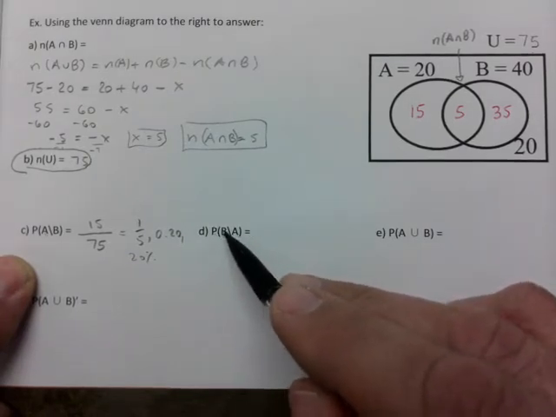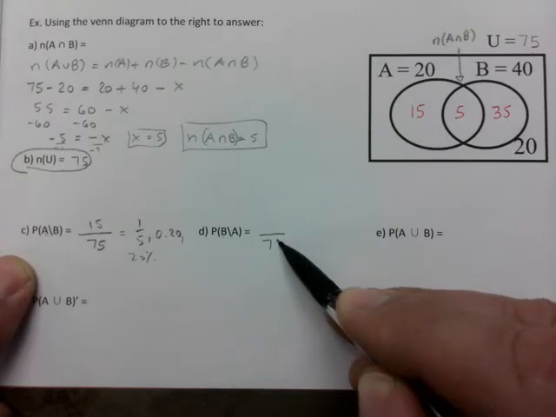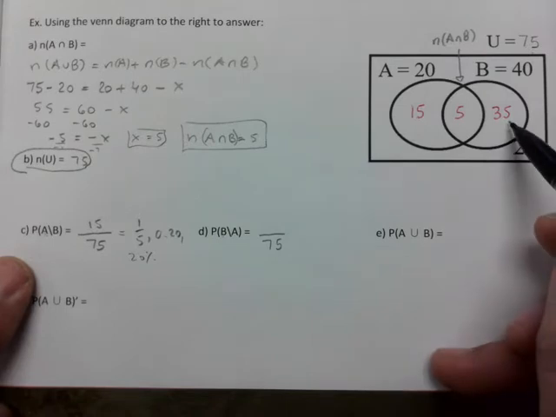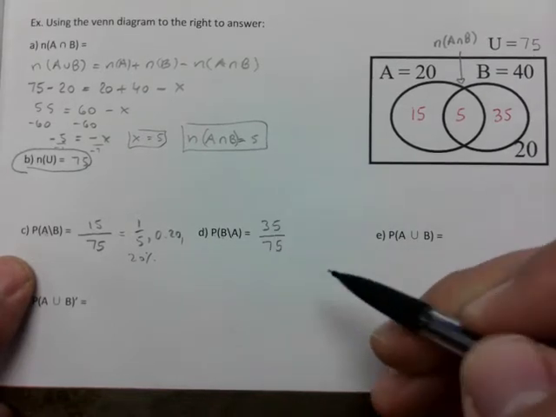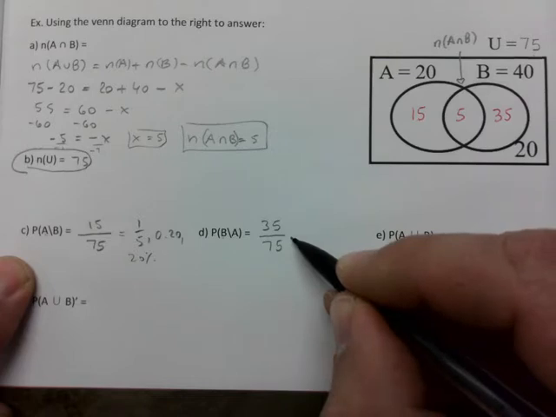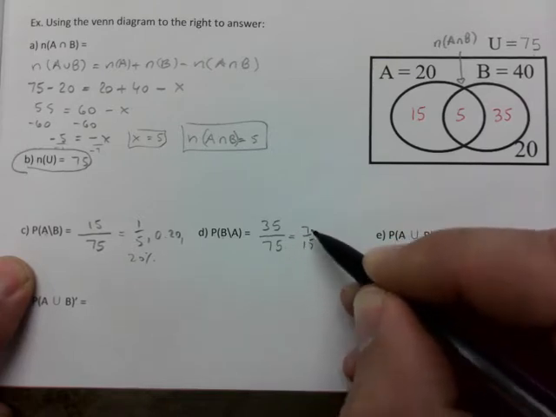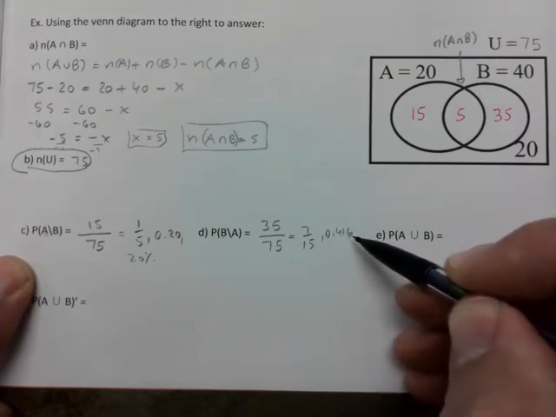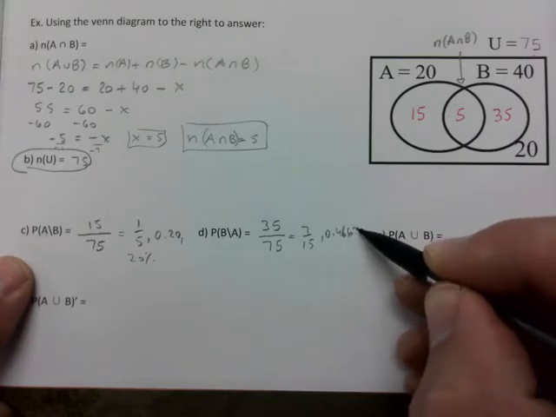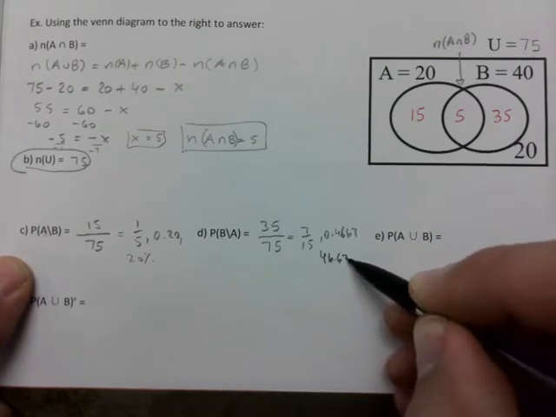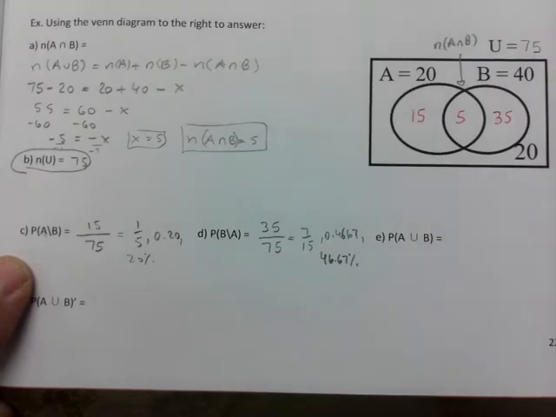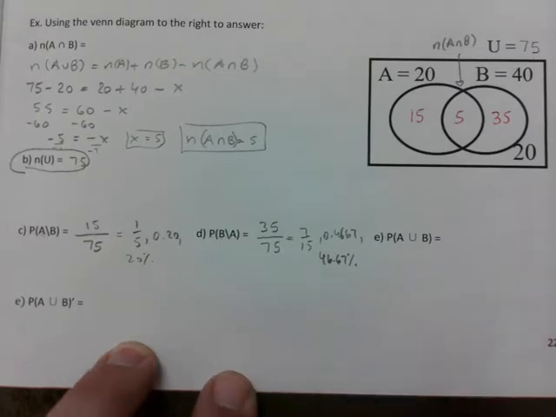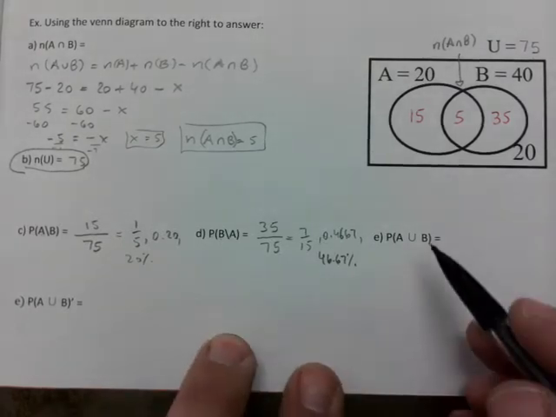B not A, probability of B not A, that tells me that I need to divide it by 75, or have it over 75. B not A is 35. 5 goes into both of them, and that'd be 7 over 15, which is 0.4667 or 46.67%. There you have your 3 ways of answering. It's a good habit, and sometimes you can see connections between one and the other.